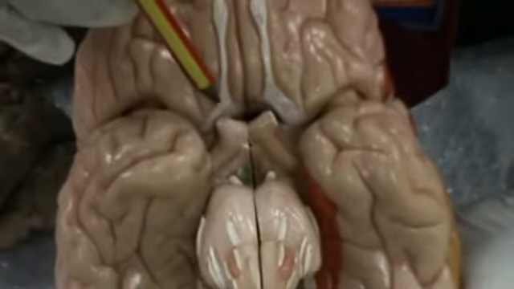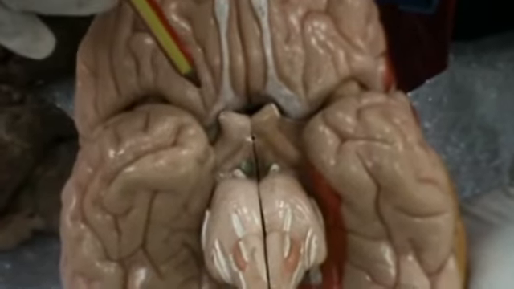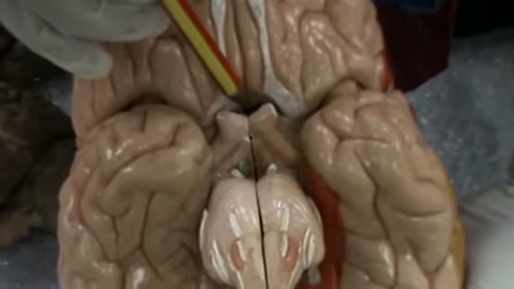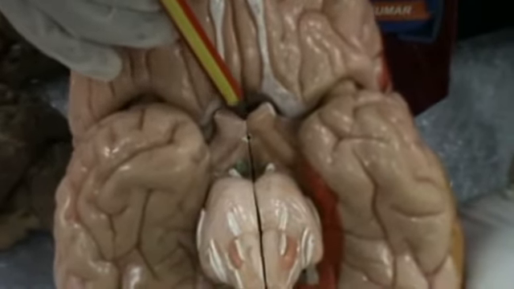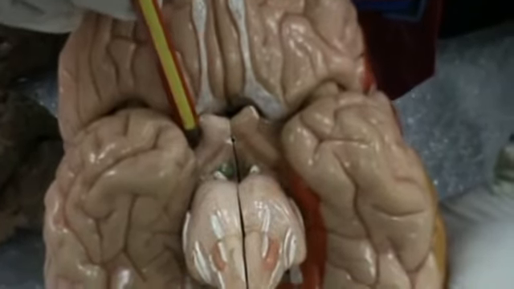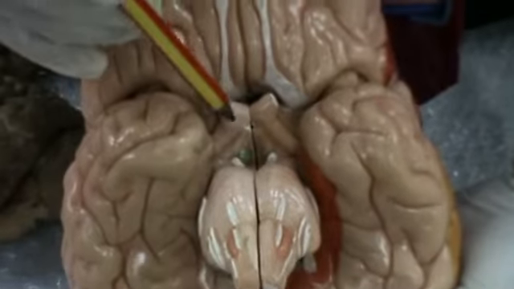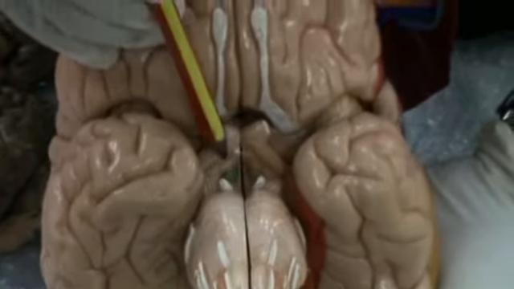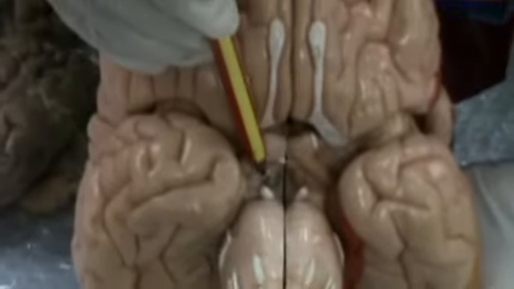The visual sensation comes through the optic nerve. There is a decussation or crossing that takes place between the right and left optic nerve. This is called the optic chiasma. After the optic chiasma, there is formation of the right and left optic tract.